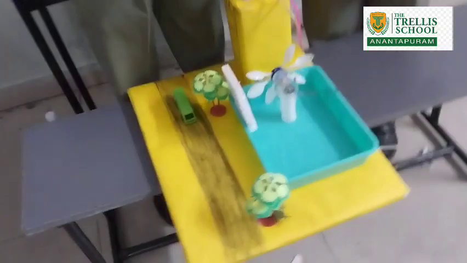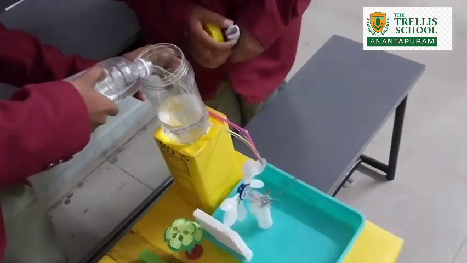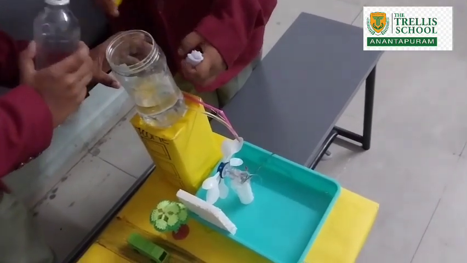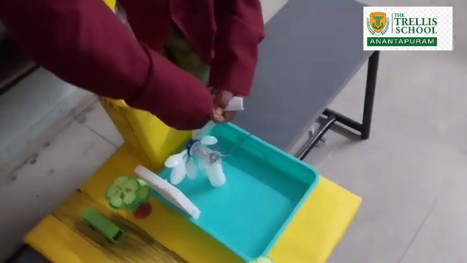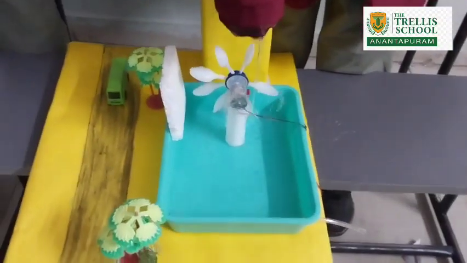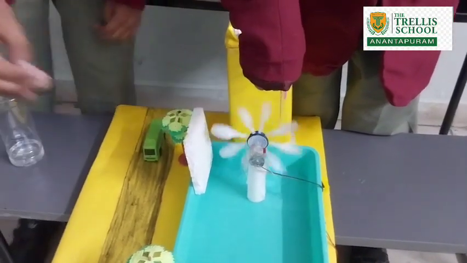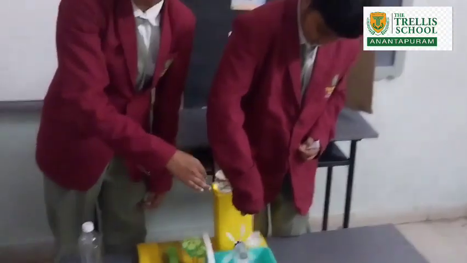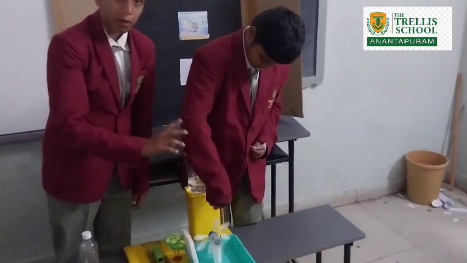Now I will show how it works. Now this is gravitational force. When water is falling on this, it will rotate.